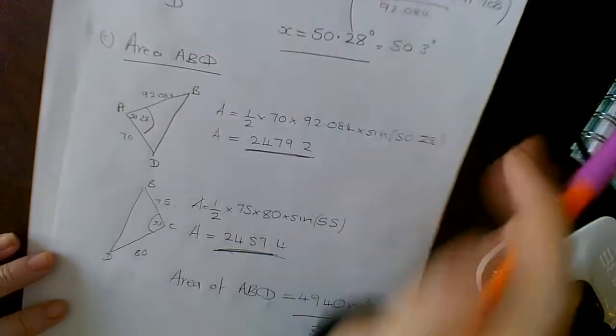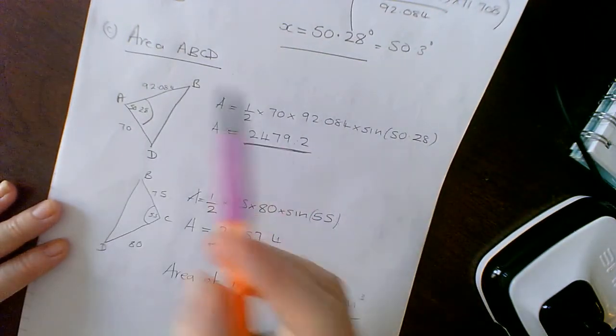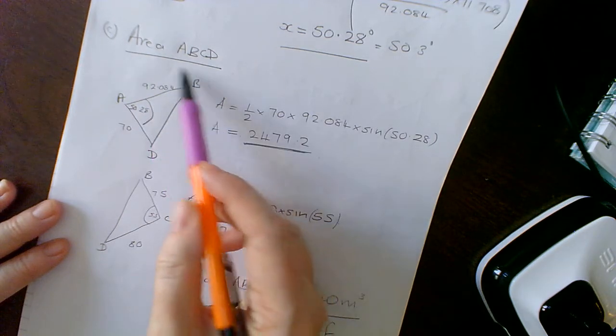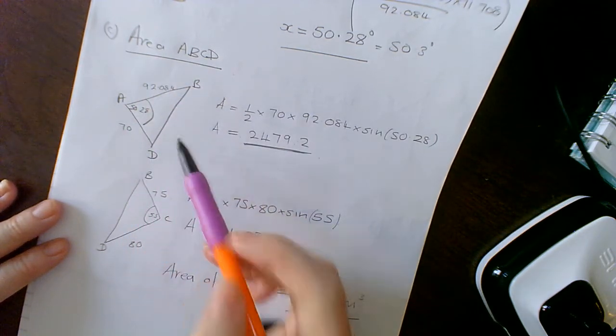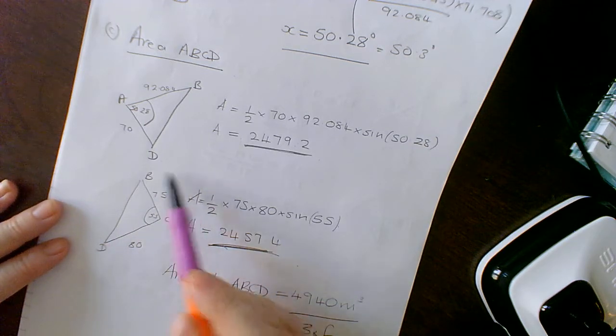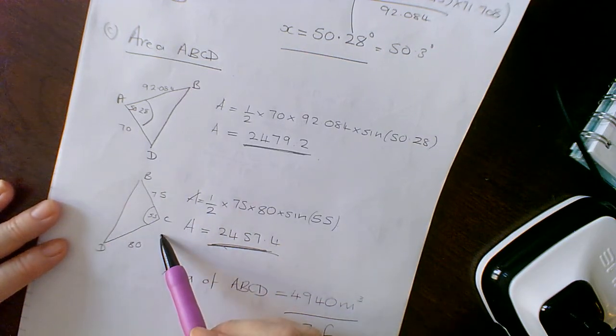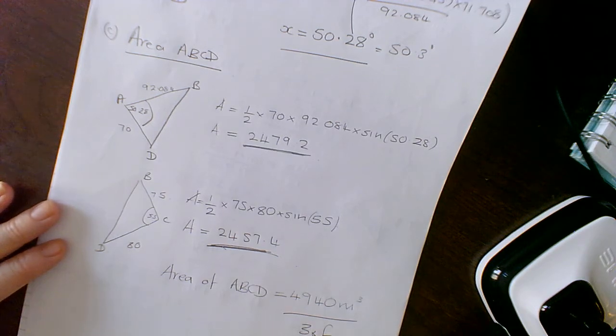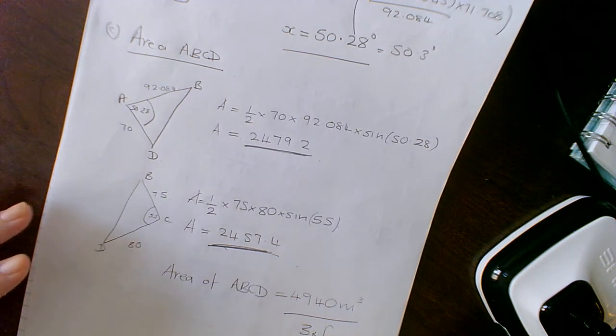And now we had that, we had the information we needed, so we were using our answers from part A and part B to find the area of that triangle. The area of this triangle, all the information was in the question, and then we just had to add it together. So don't panic with these sort of questions, just do them in steps.